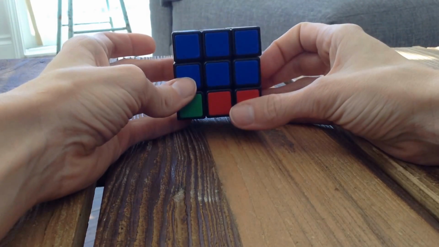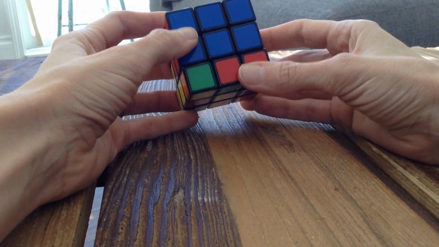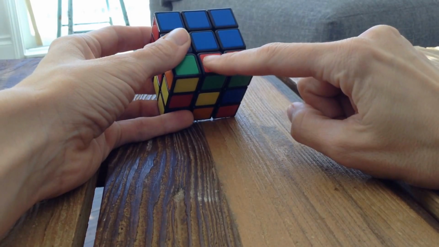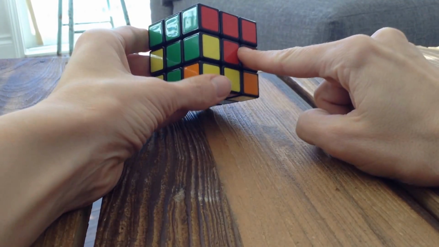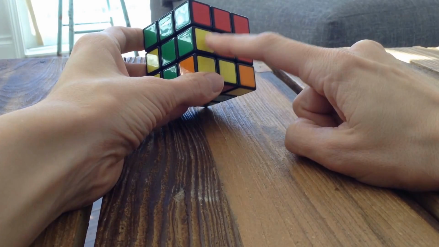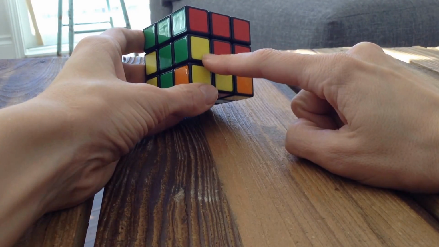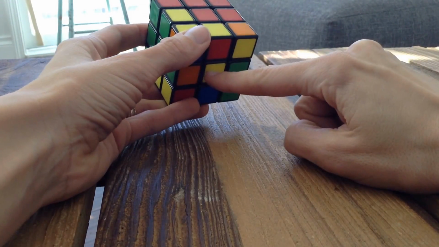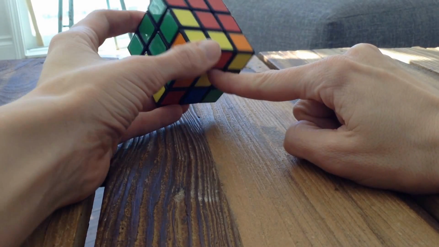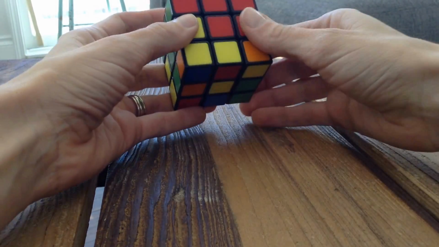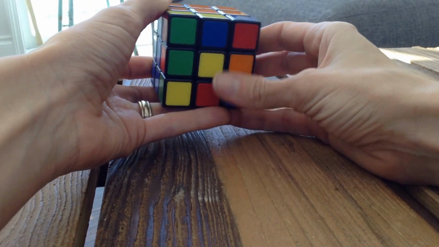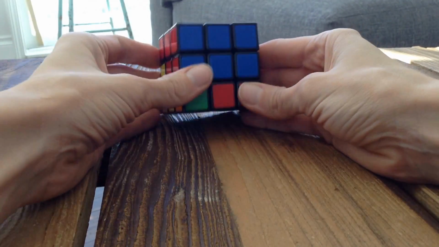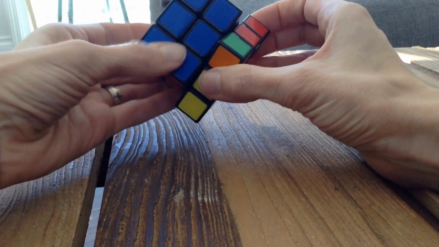So one thing to keep in mind is during this process that we don't move any yellow pieces into the second floor. So this piece, for instance, we know right away does not belong here because it has yellow on it. Yellow always belongs on the bottom of the cube. So if we happen to see a piece down here that has yellow on it, we know we can't use that piece.